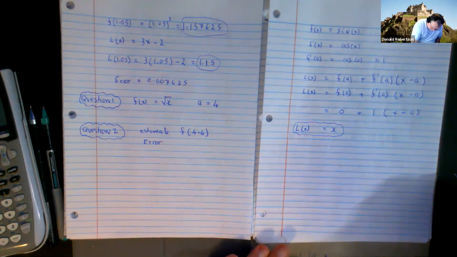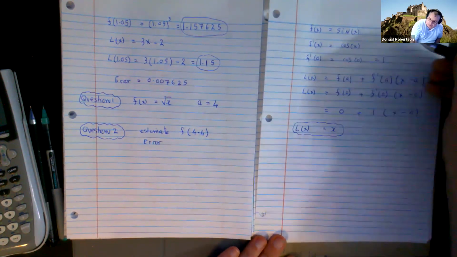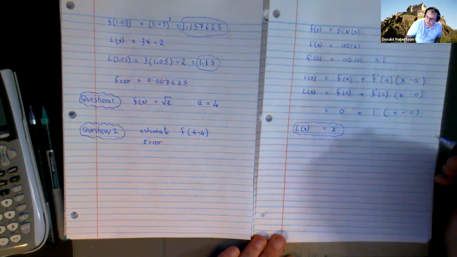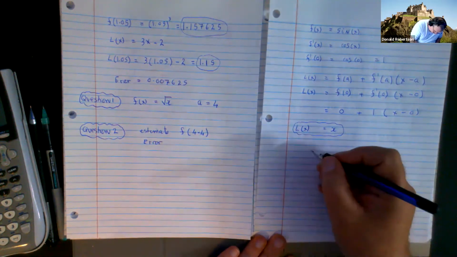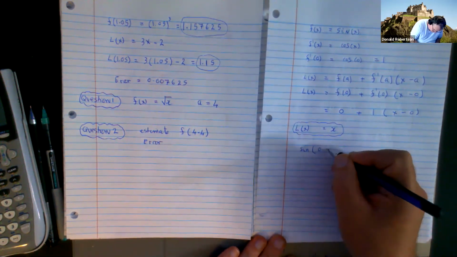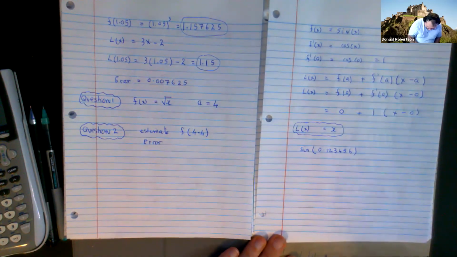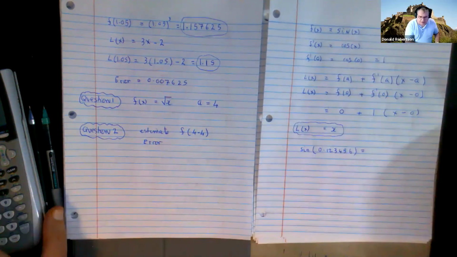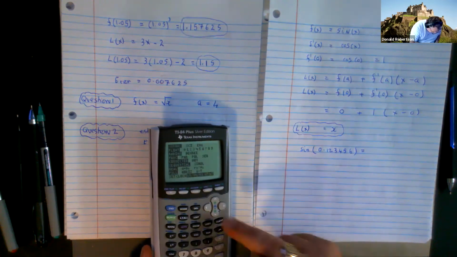So I should be able to estimate the value of sine x by just using the x value, as long as I keep really close to a equals 0. So I'm going to work on an estimate. Let's suppose I would like to estimate the sine of 0.123456. And remember, this has to be in radians when you do it in your calculator. So if I go to my calculator, I'll just make sure I'm in radians, which I am.